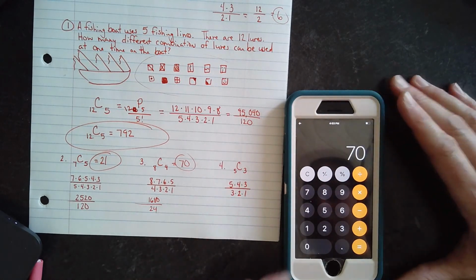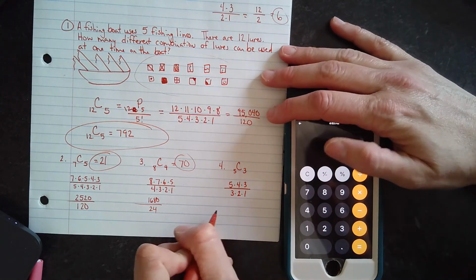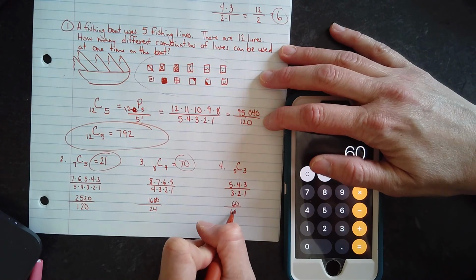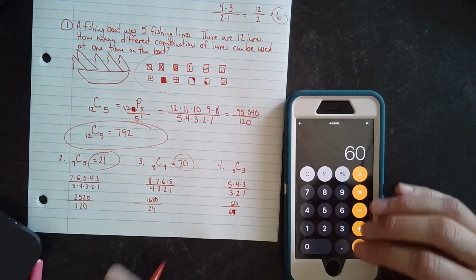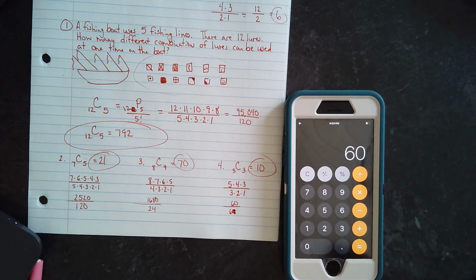this is what your setup should look like. We're going to have 60 divided by, I already know that's going to be 6, because 3 times 2 times 1 would be 6, and then 60 divided by 6 is 10, and so you would have 10 combinations there. So that's how you solve for combinations when order does not matter.